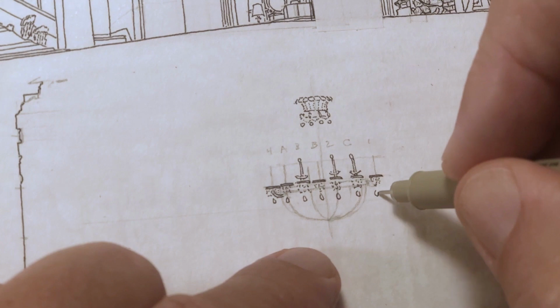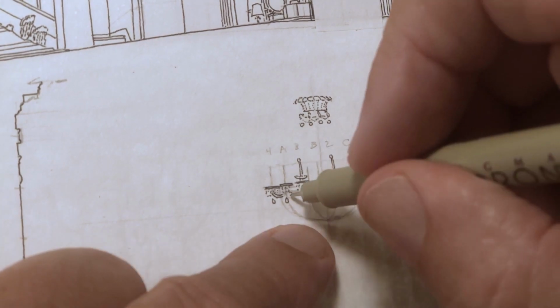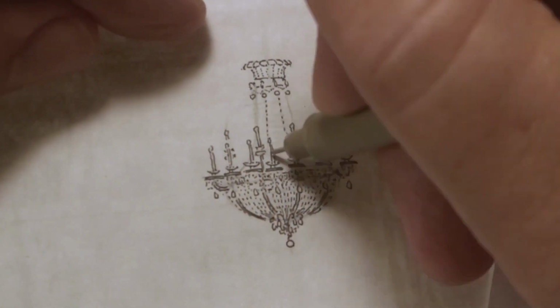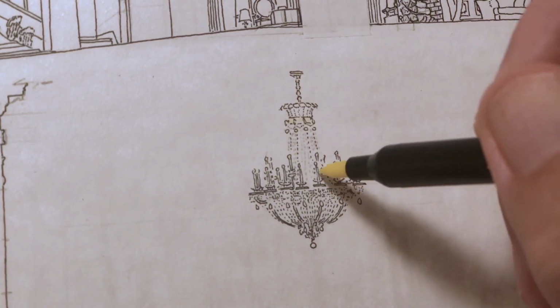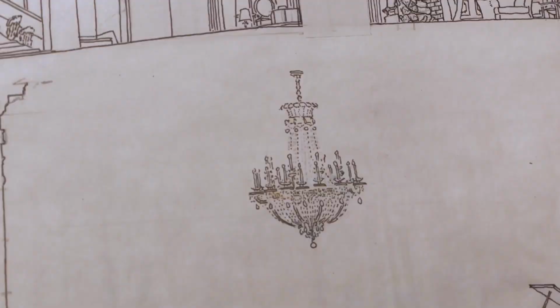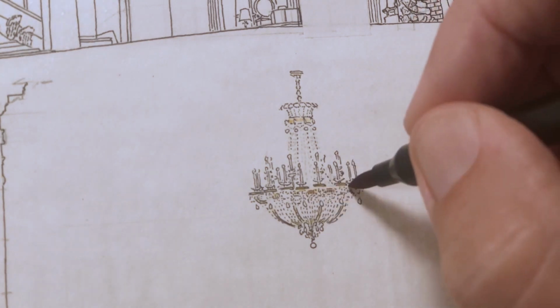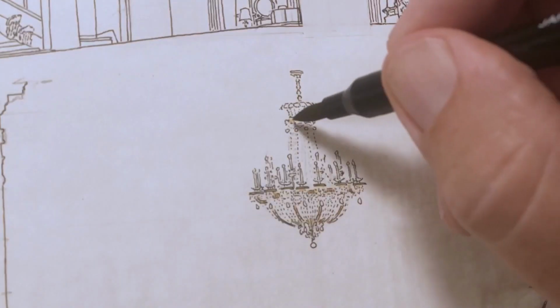But it does help me keep track of how many candles should be viewable in this semicircular thing, and where the ones on the upper level should be, and all that. I decided to color in the golden colors and some of the contours of the chandeliers so that I can convince myself that I've done this properly. It seems to help.